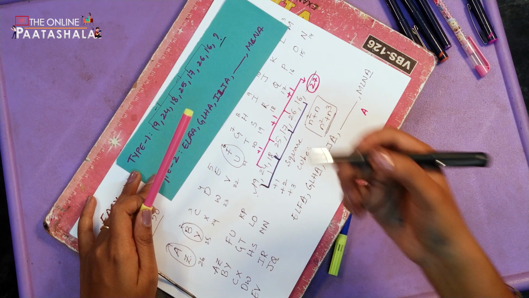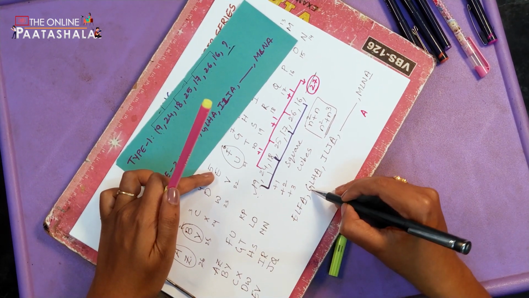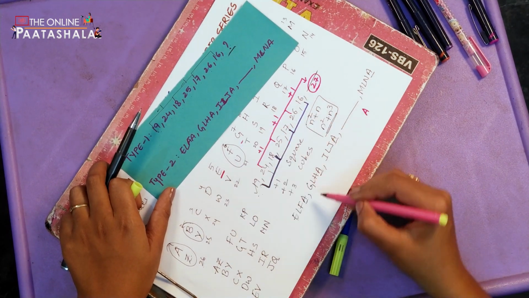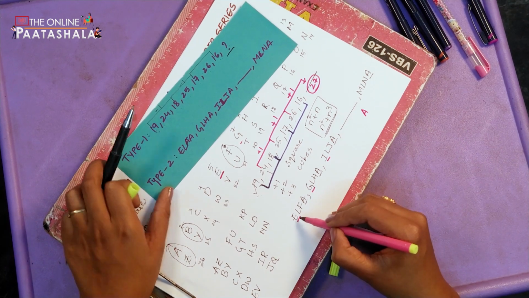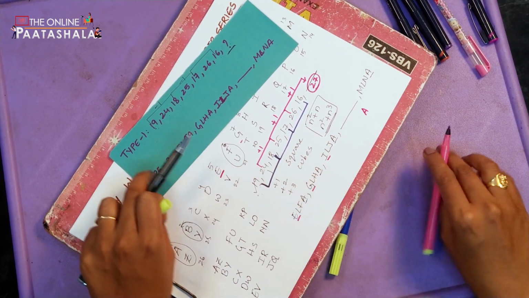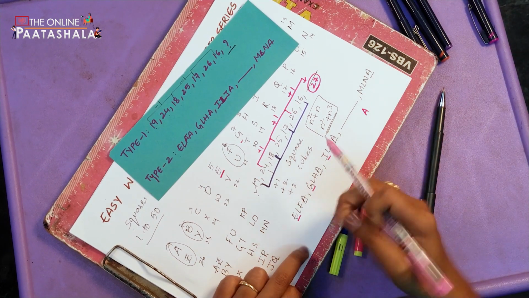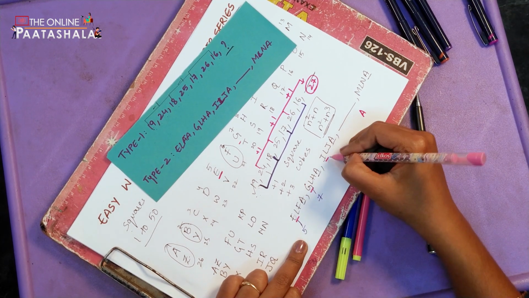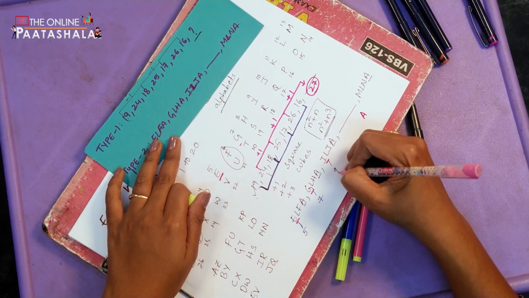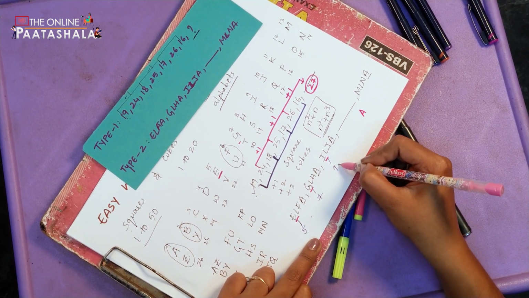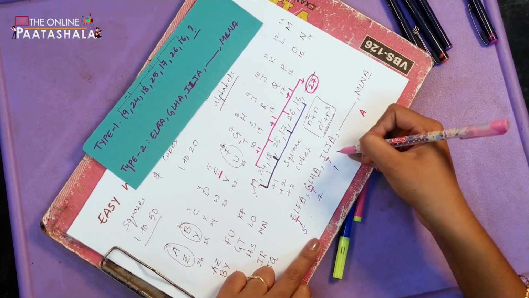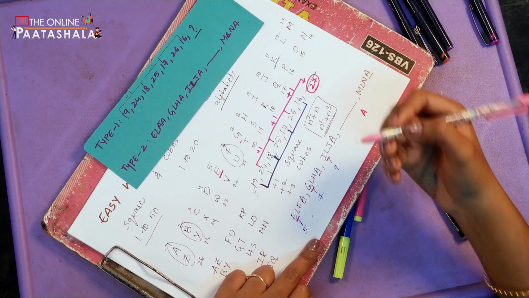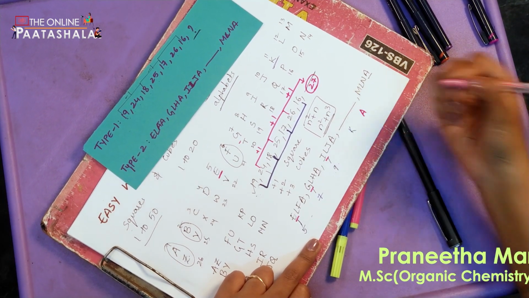Now see the series here: E, G, I. What is the number of E? That is 5. What is the number of G? 7. What is the number of I? 9. How is it going? We are adding plus 2, plus 2, plus 2. That means after 9, if you add plus 2, what will you get? 11. What is the 11th alphabet? K. That means K, right?